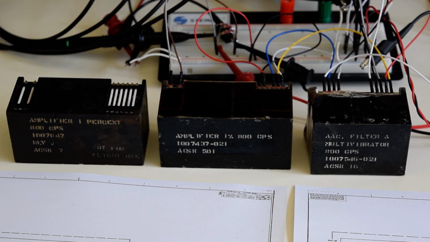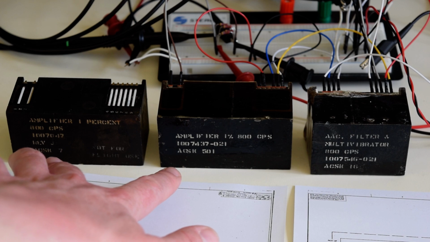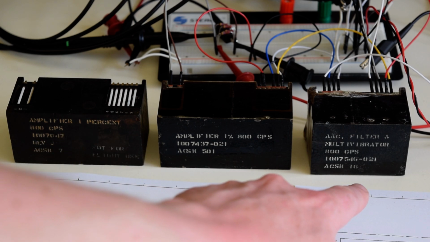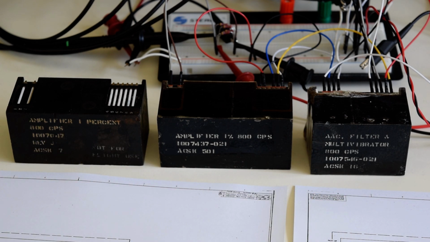Today I have 3 new pieces of Apollo hardware, thanks to my friend Jimmie Loocke. I have 2 Amplifier 1% 800 cycles per second modules, and 1 AAC filter and multivibrator 800 cycles per second module. These are all PSA modules from the power and servo assembly for Block I.